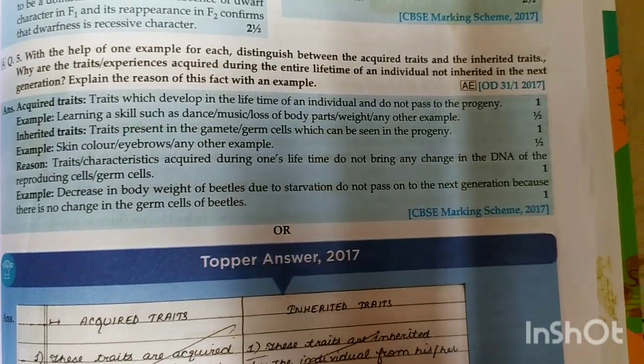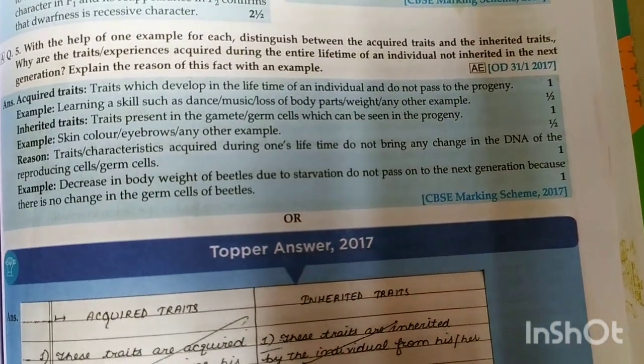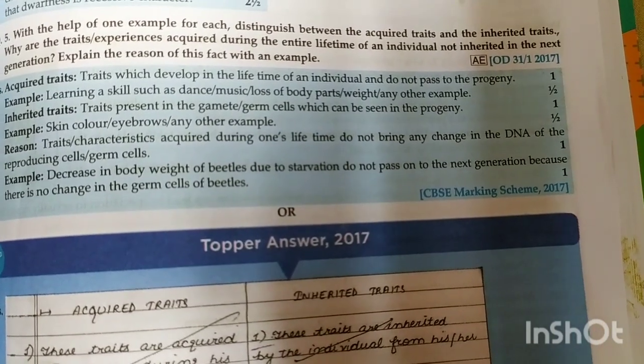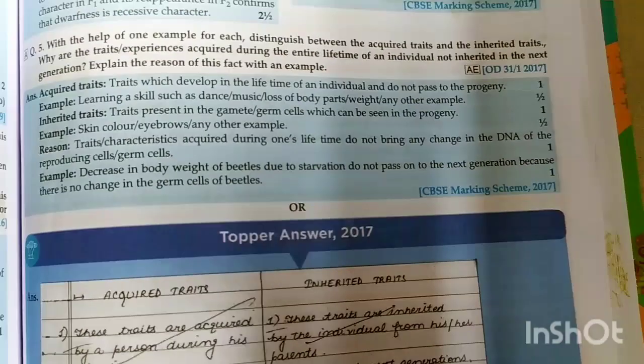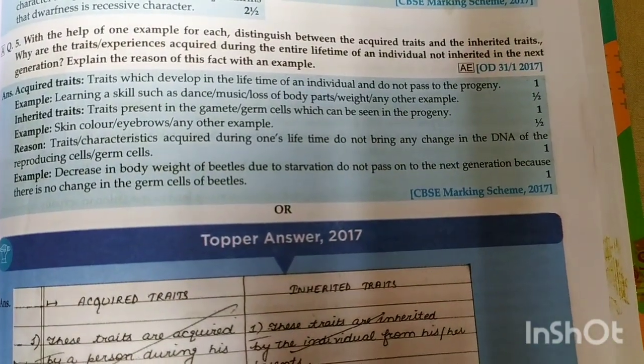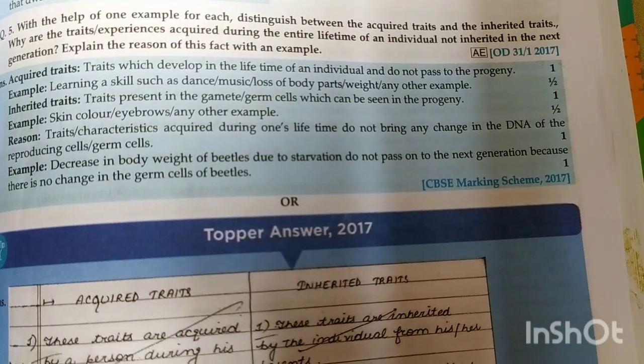So I will tell in my own words. First of all, we should make a table. We should write in tabular form and in points, so that it will be easier for the teacher or the examiner to check your answers.